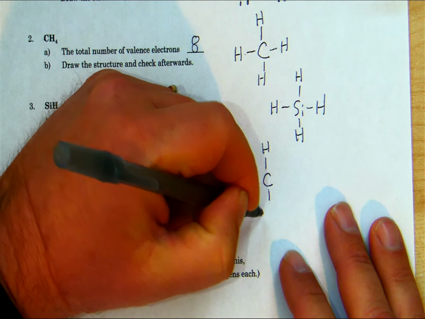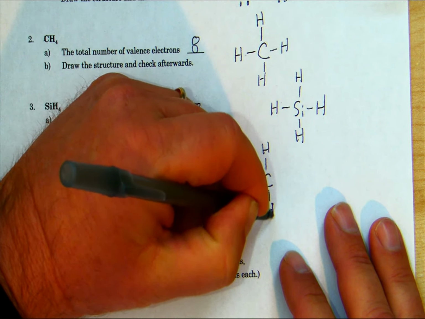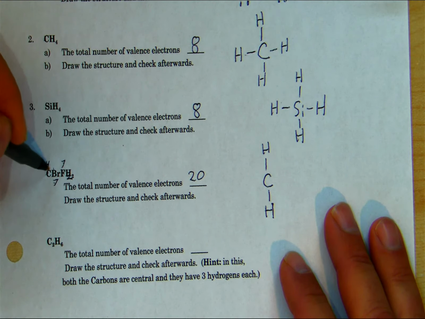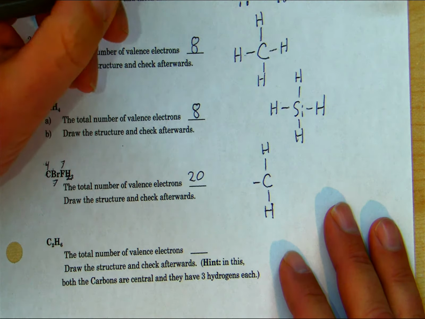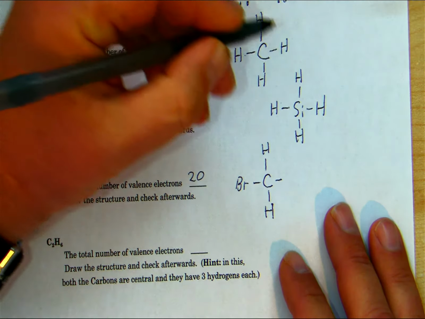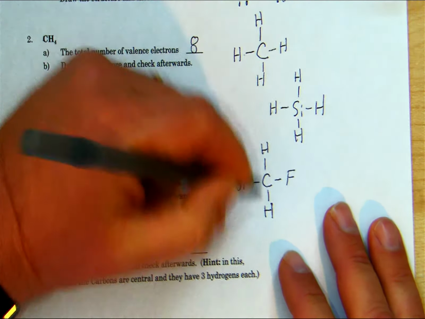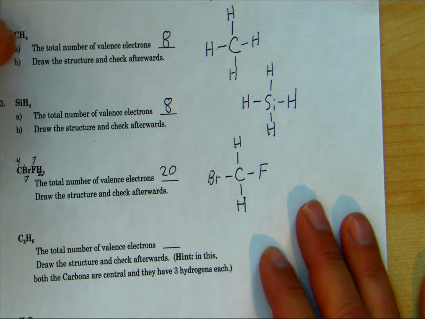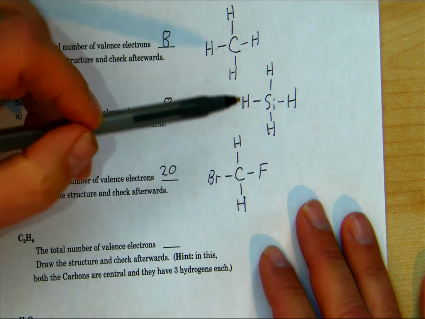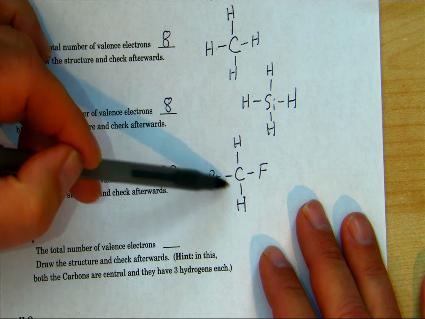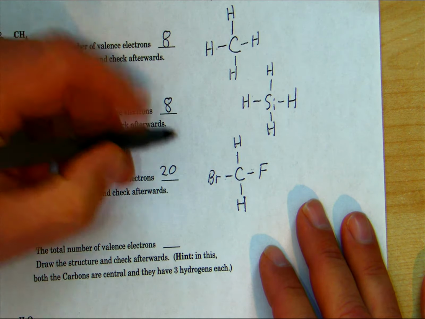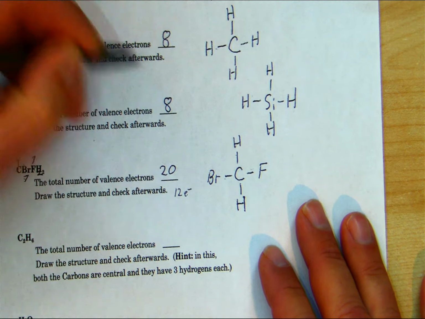So therefore, I'm going to start off by attaching each of these 4 atoms directly to the carbon. And by symmetry, I would have the hydrogens opposite each other. They're small. They fit, squeeze inside better. So right now, I've just used up 2, 4, 6, 8 of my 20 electrons. 20 minus 8 means I still have 12 electrons to take care of.